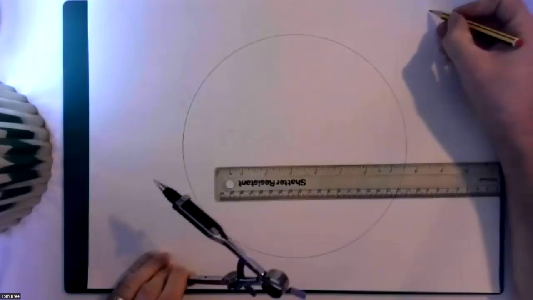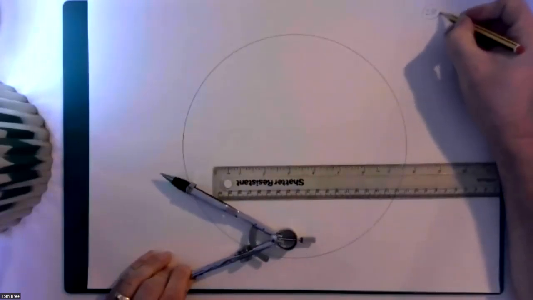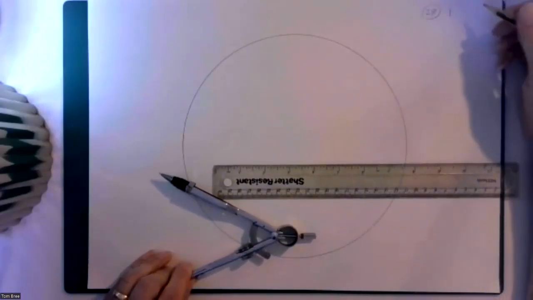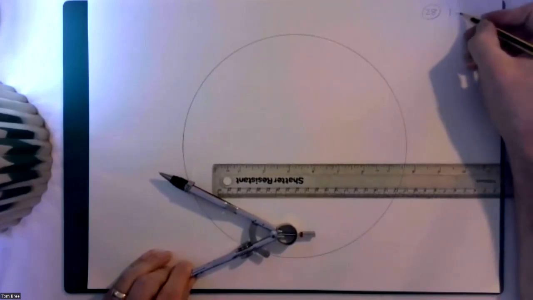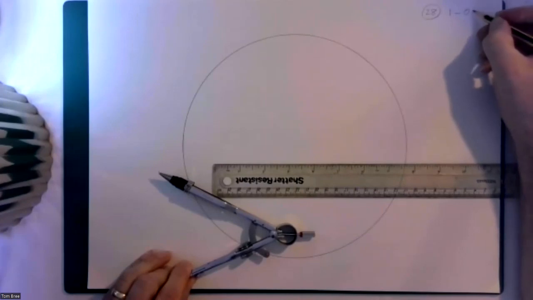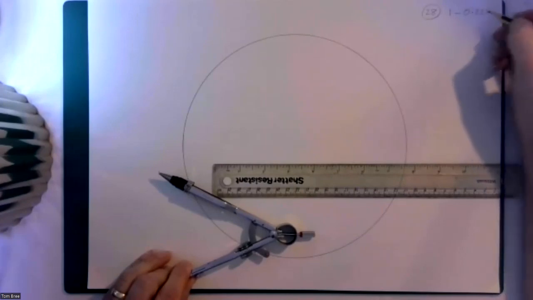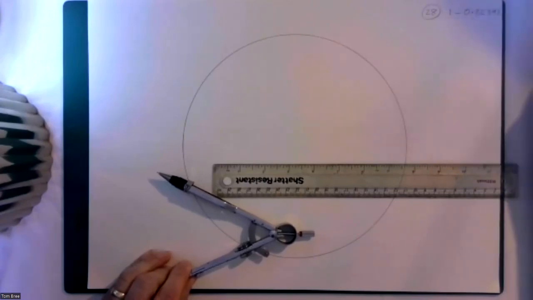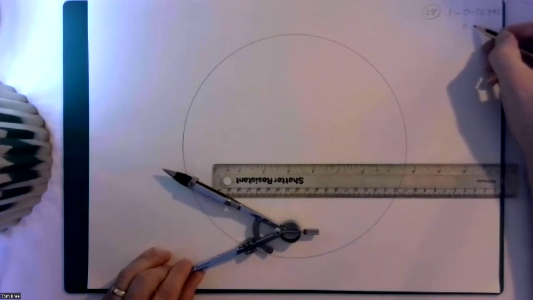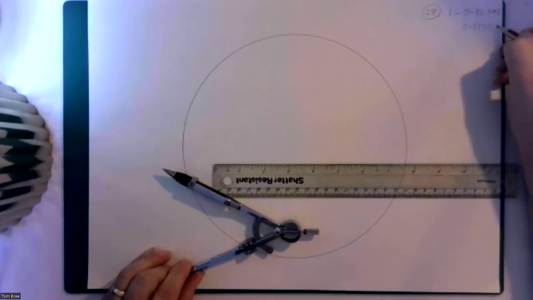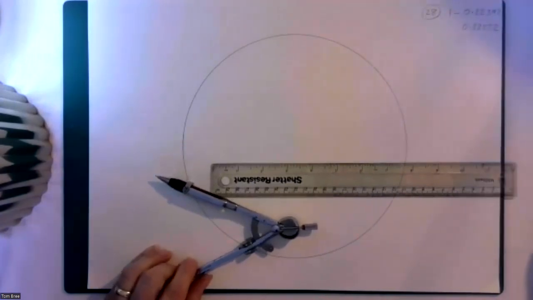Right, now with a 28-fold division of the circle, if the radius is 1, then the edge length is 0.22392, and again, it goes on and on. So what I'm going to do is just turn this into 0.2222, and so you get the repeating decimal.